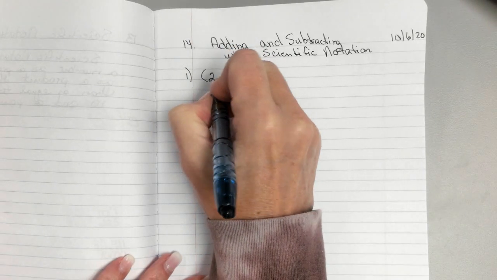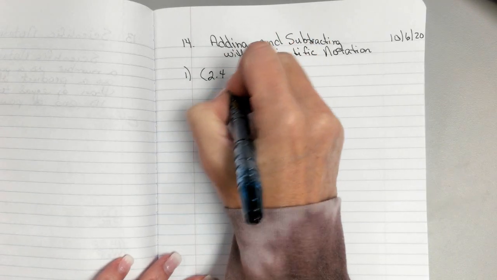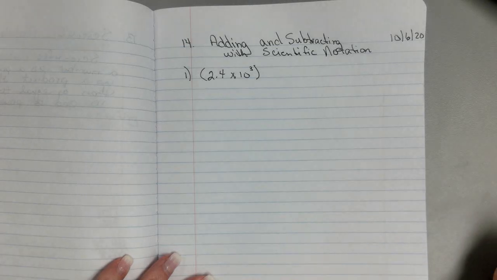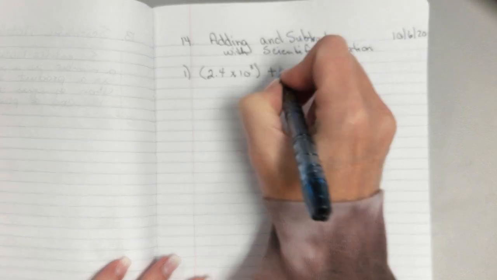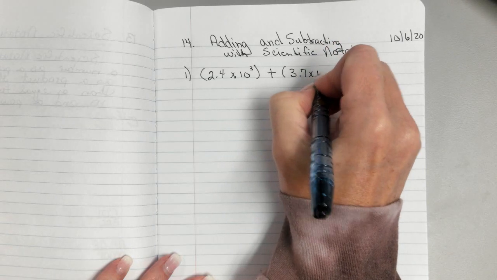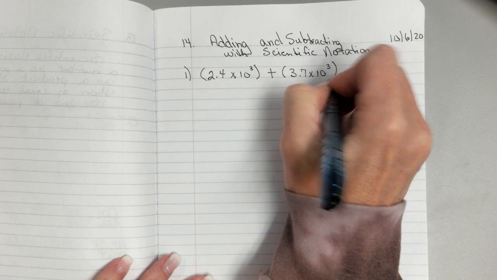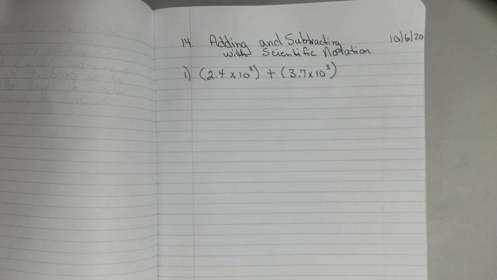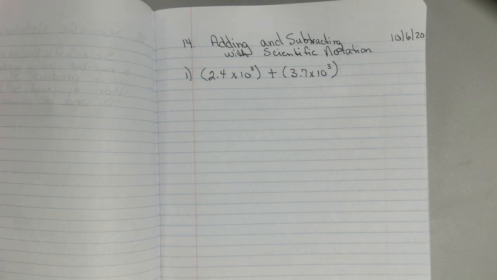So let's say I have 2.4 times 10 to the third. So I've got that quantity plus 3.7 times 10 to the third. Now, yesterday we learned that really scientific notation is just another way to write these large numbers or tiny numbers in a different way so that we can work with them better.